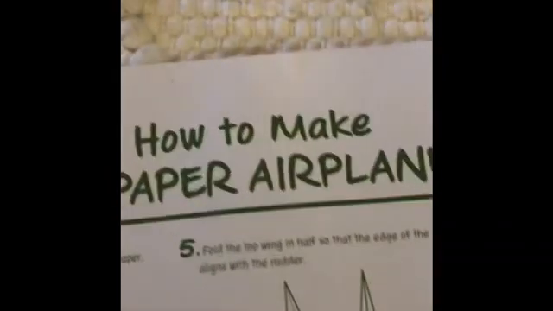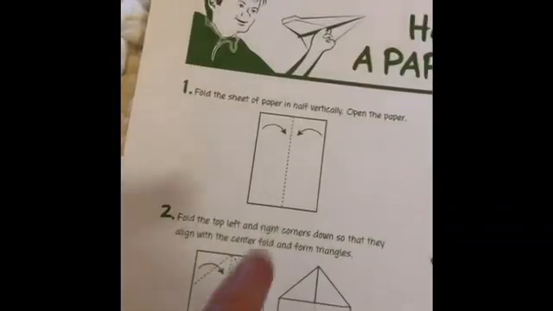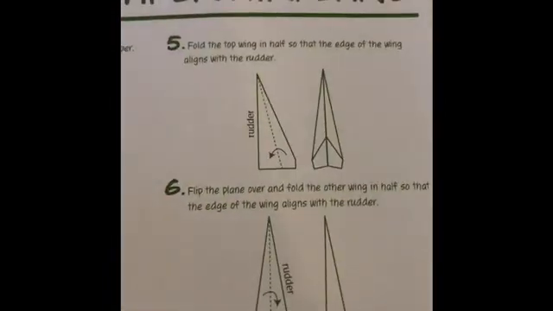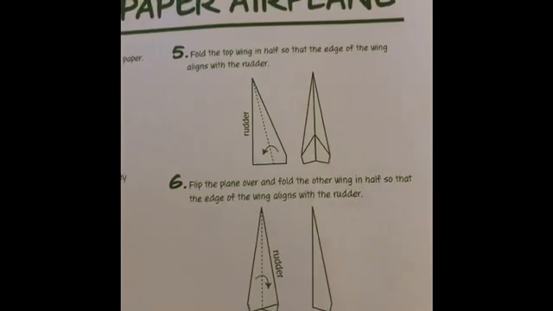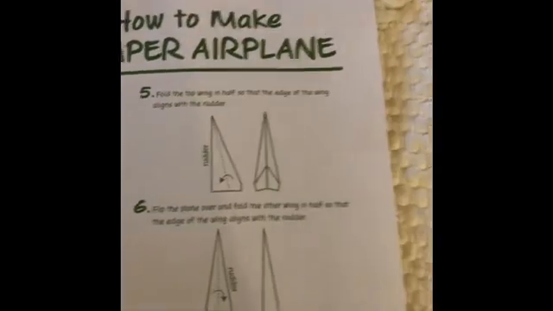And here I can see it's labeled. This says rudder. And have you been noticing all these arrows that show you which way to fold? 6 says, flip the plane over and fold the other wing in half so that the edge of the wing aligns with the rudder. And here I can see the rudder.